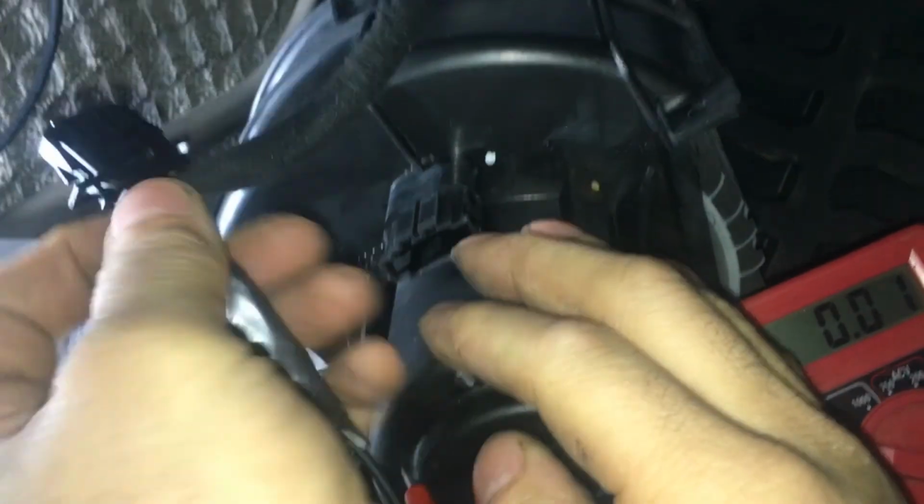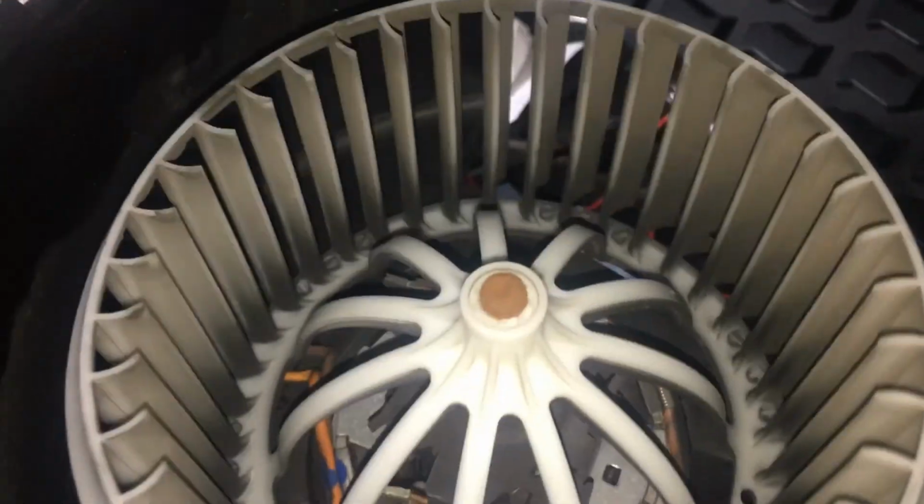Alright. So maybe the motor is drawing too much current, so let's take the motor apart. Let's see what's up with that.